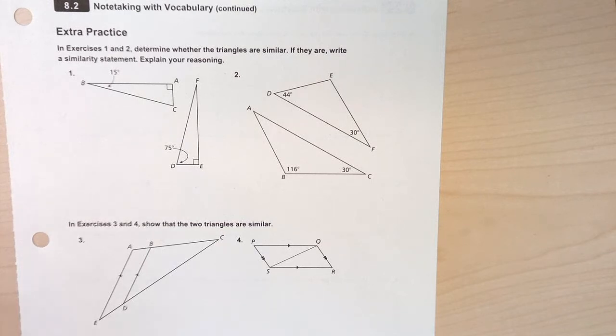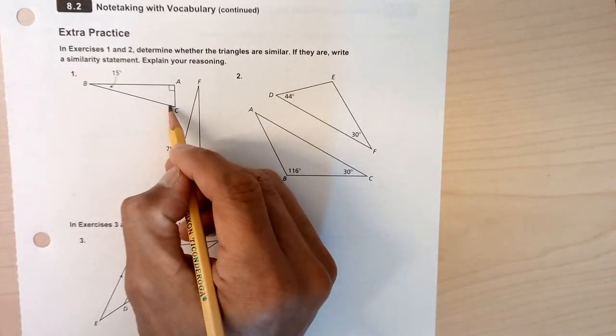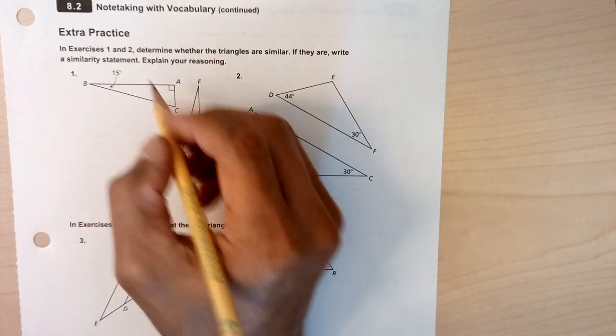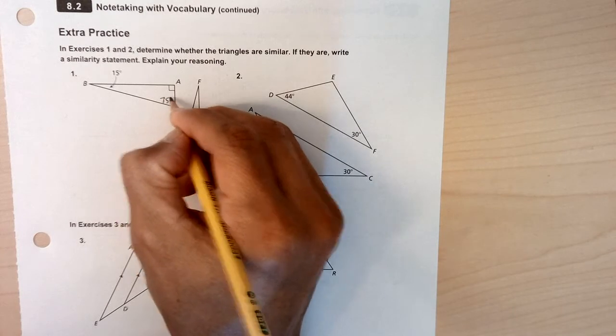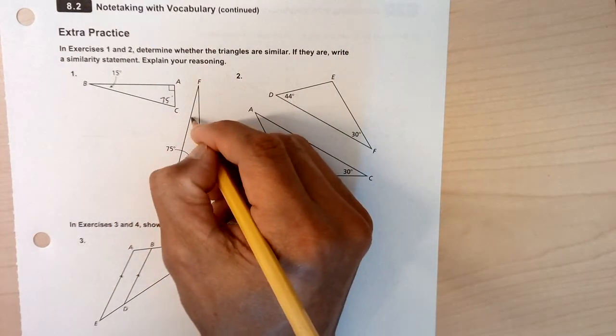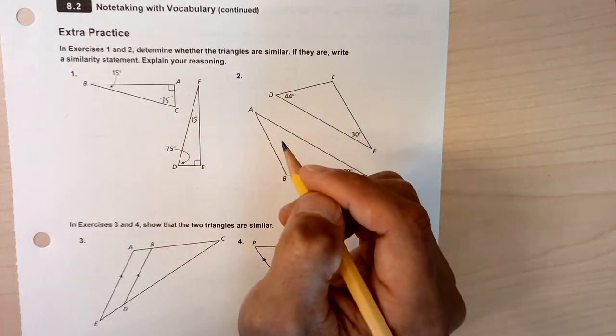Don't try to do it too quick and say, well, 15 degrees is not equal to 75 degrees, so those two triangles can't be similar. If you use the triangle angle sum theorem, you could find the measure of angle C. Add up 15 and 90, so that gives you 105. If you subtract that from 180, angle C should be 75 degrees. You could do something similar to find the measure of angle F. Angle F is 15 degrees.